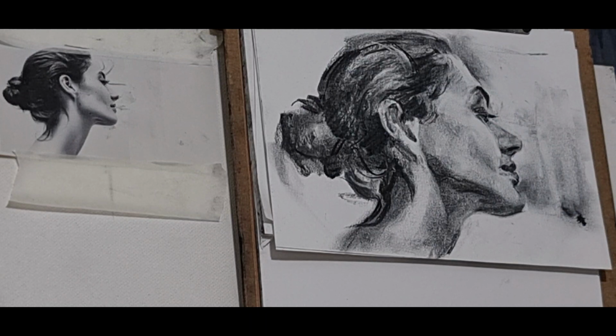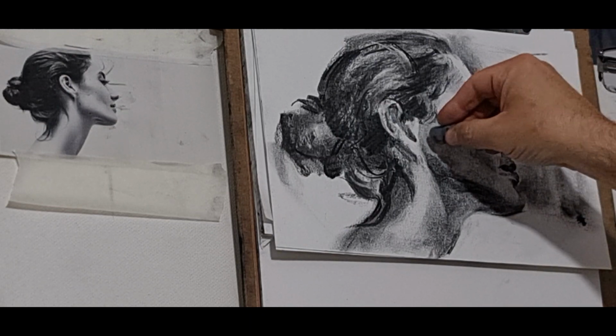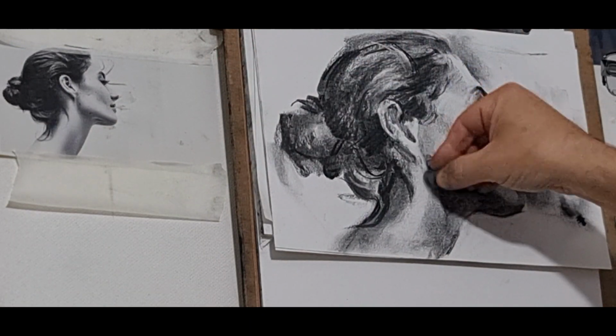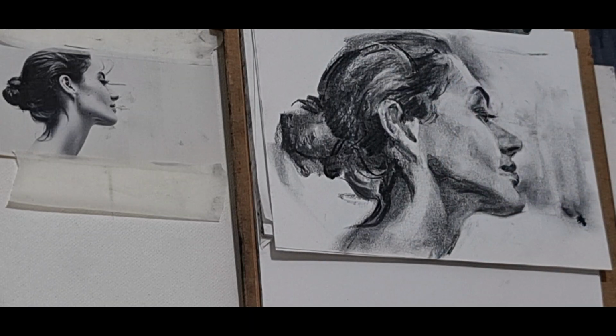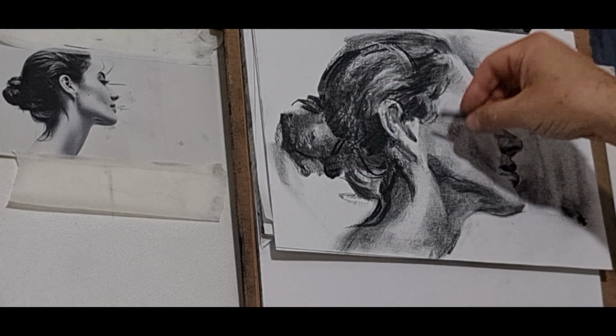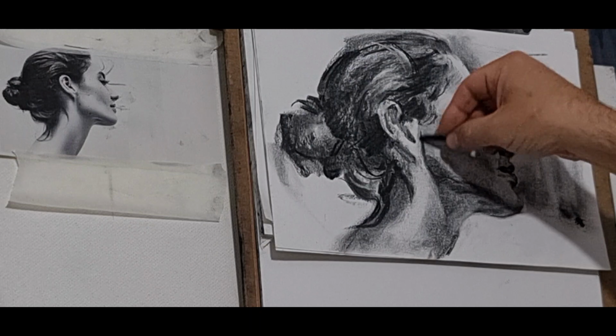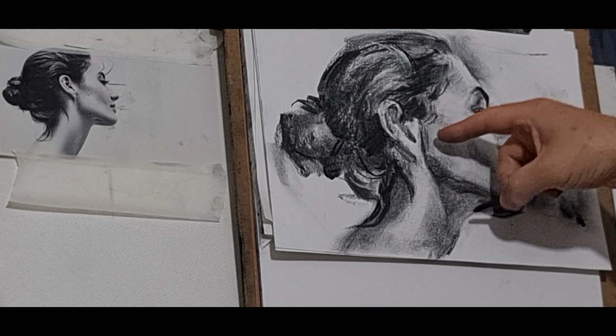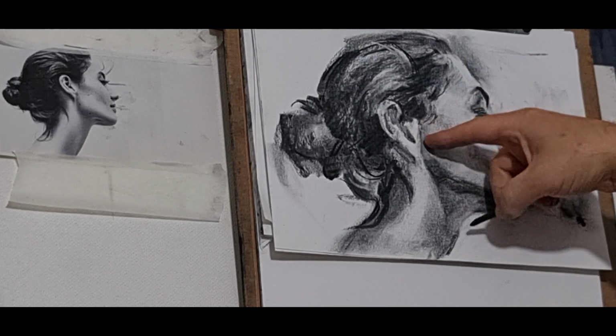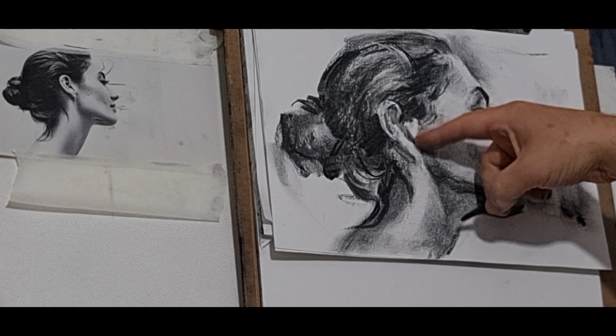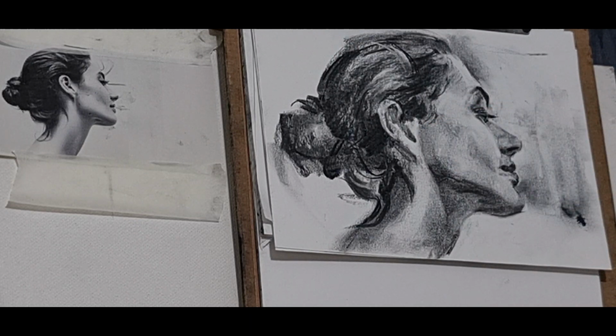All right. Now, what I could use here could be a little bit of brush. There. And also a bit of a brush. And get rid of this dark edge here.